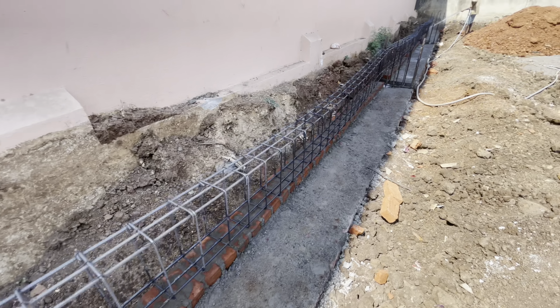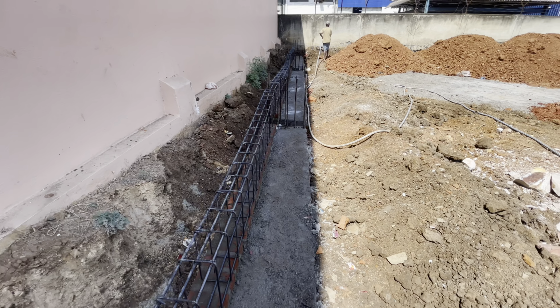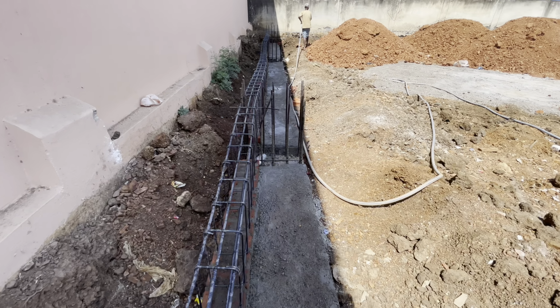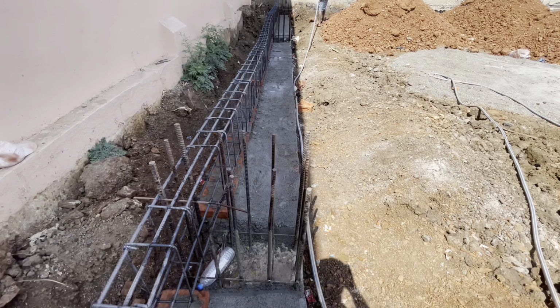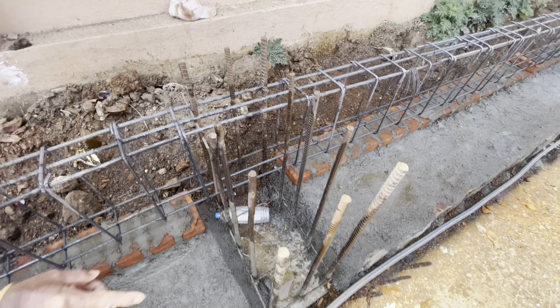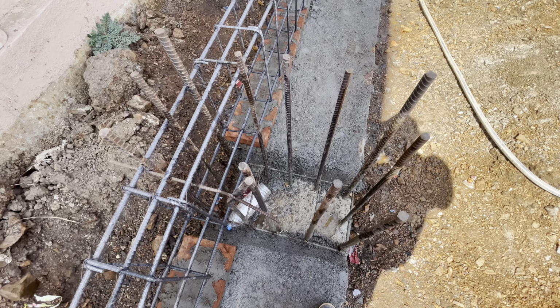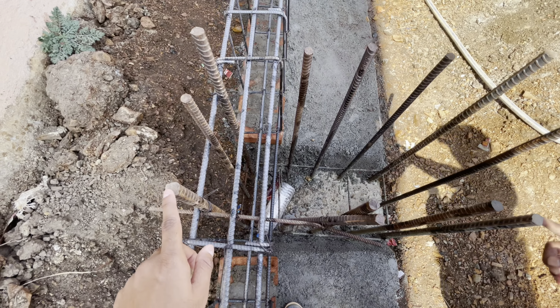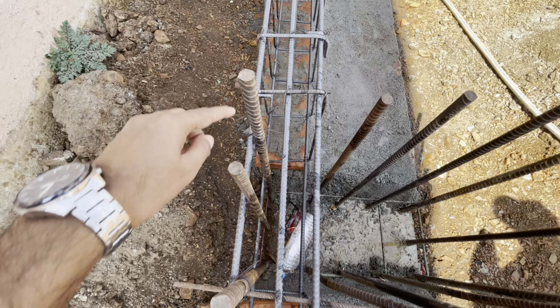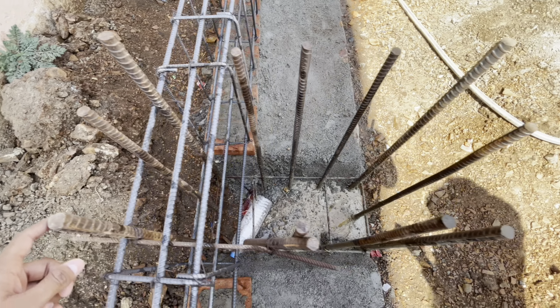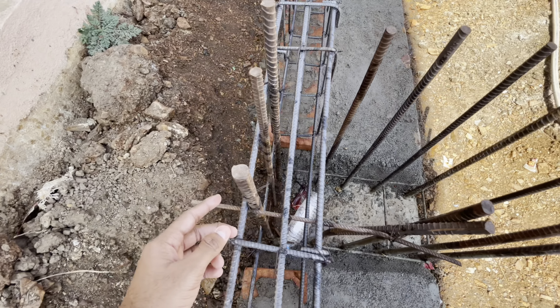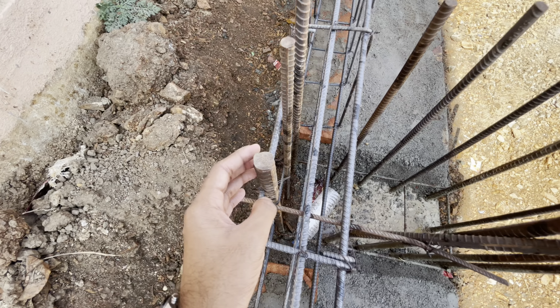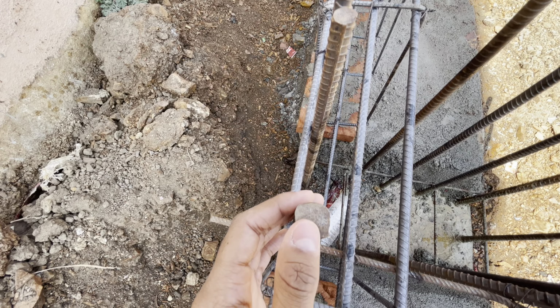Now I will show you the middle column. Middle columns are of different size and I will explain about that. The size of the middle columns of this industrial building is 28 inch in this direction and 15 inch in this direction, and same as in the previous column, the corner bars are 20 mm.